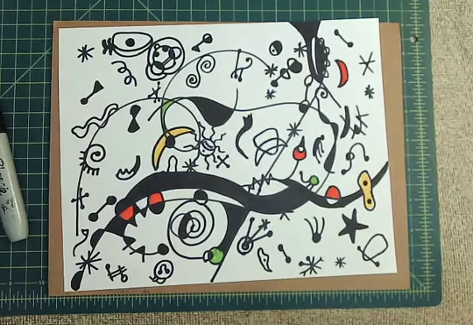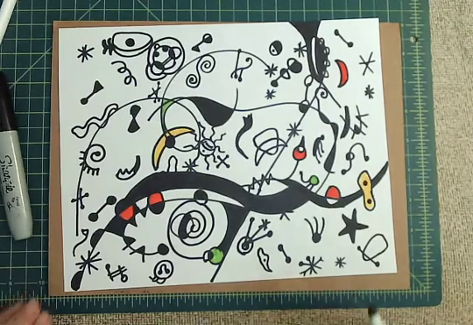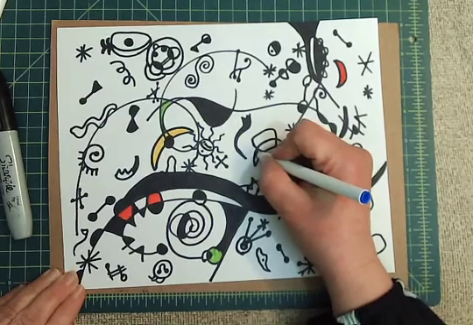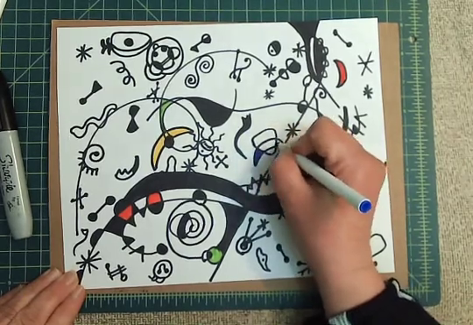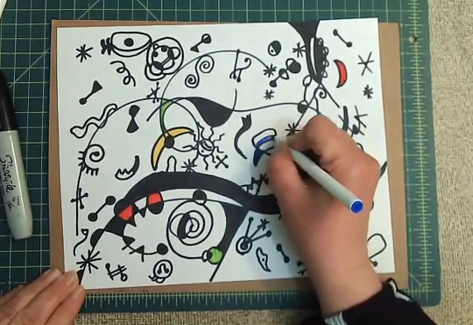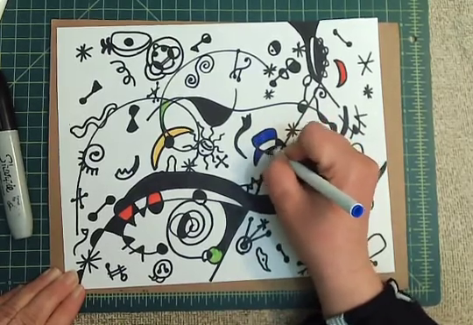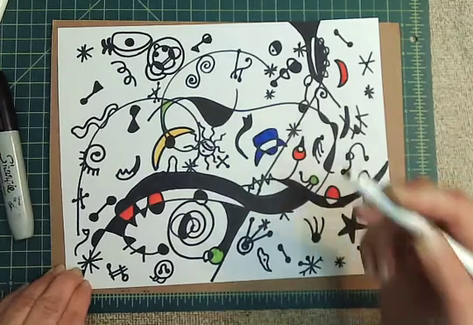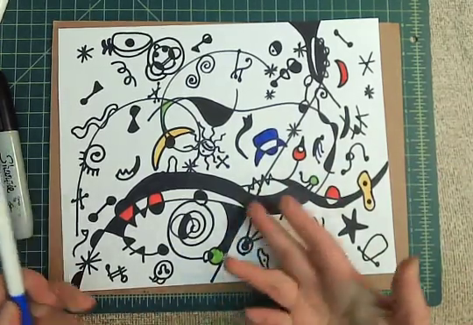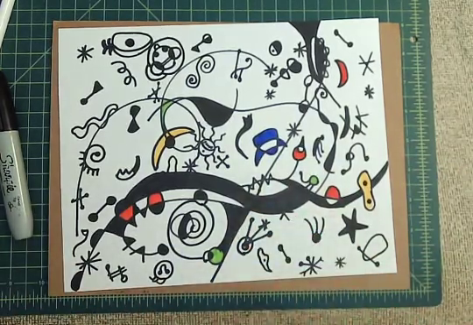Now, if you have more time, you could always go back in and add other shapes. You can continue to add to your own drawing. And what's fun about this is that you don't have to have Sharpies. You can use crayons, colored pencils. Even a regular pencil works amazing. A regular pencil with colored pencils.